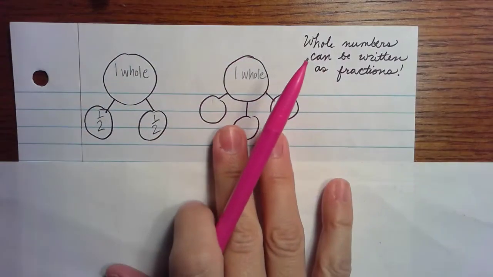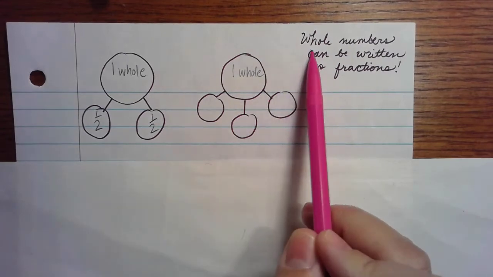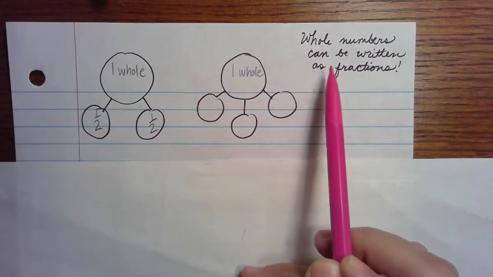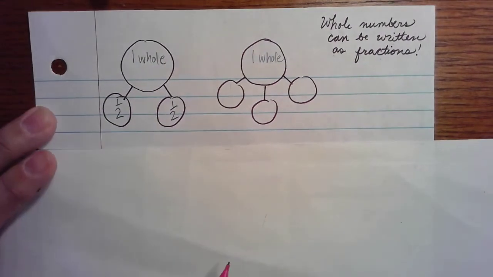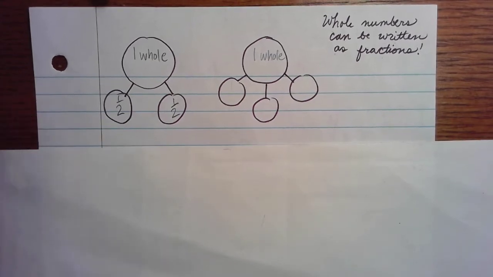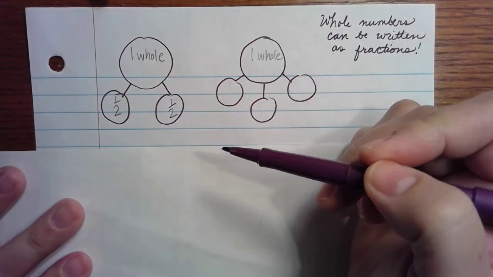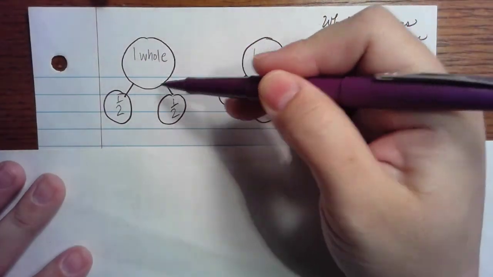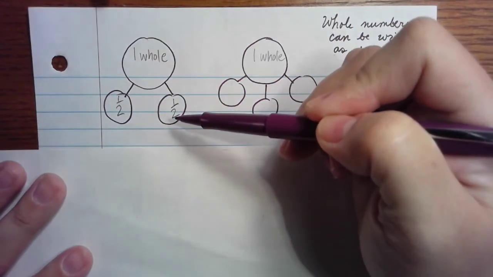For your new work that you're going to do today, you are going to be seeing that whole numbers can be written as fractions. Whole numbers can be written as a fraction. So I have a couple of diagrams started here for you. The first one shows that we have a number bond, and that's what we're going to be using today, number bonds and number lines. So we have one whole shown, and we can see it's split into two parts.